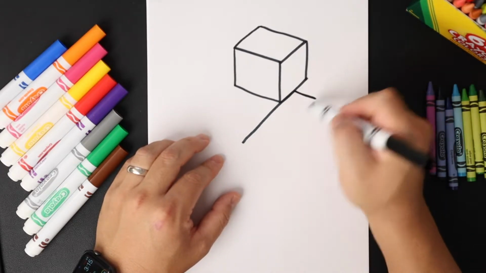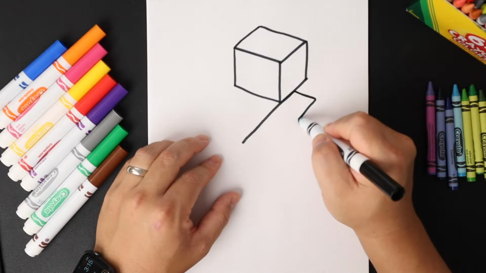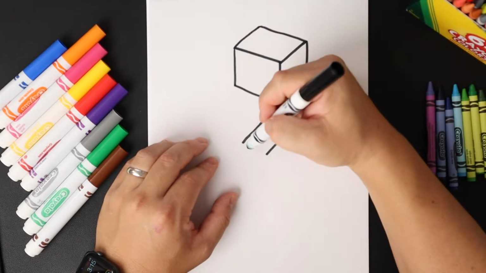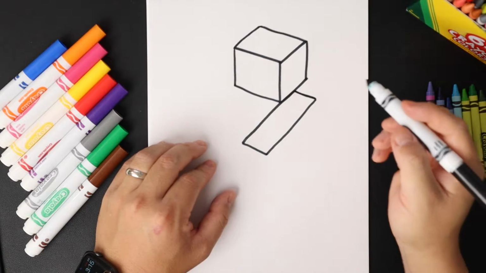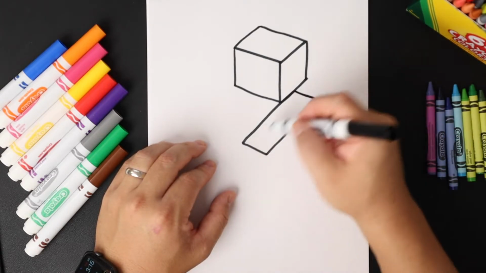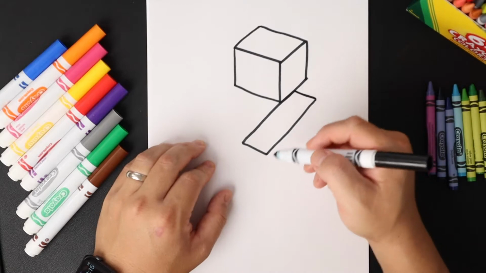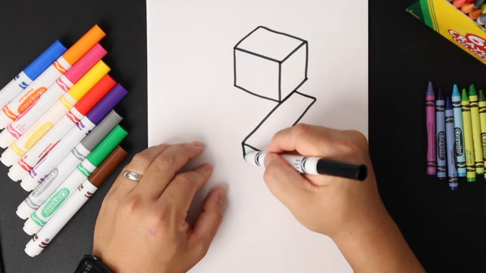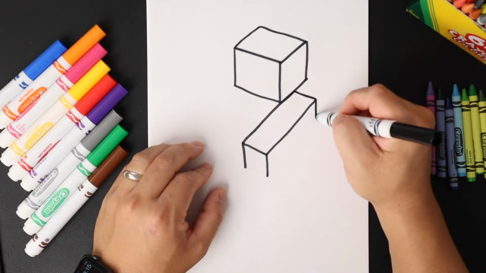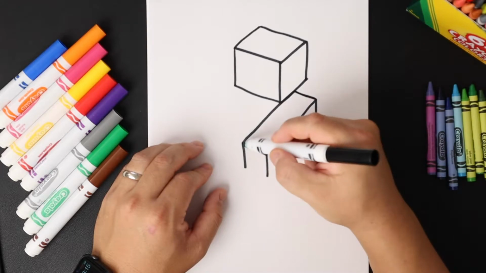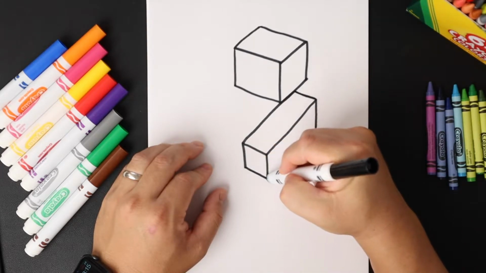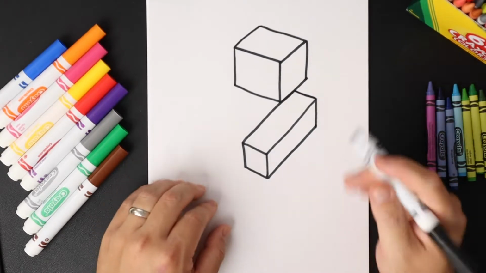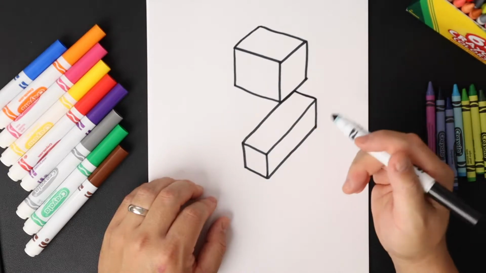Okay. And then same thing on this side. Come out. And then see how this angle, we want to follow the same angle here. So you should have kind of a long rectangle, right? And then what we're going to do is we're going to finish it off by going down. Same thing here, down. Same thing here, down. And then what we do is the same angle here, we put the same angle here. Then the same angle here, we put the same angle right here. So now you should have a square and a long rectangle.